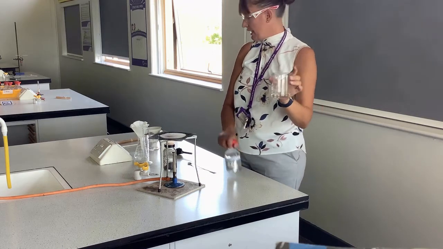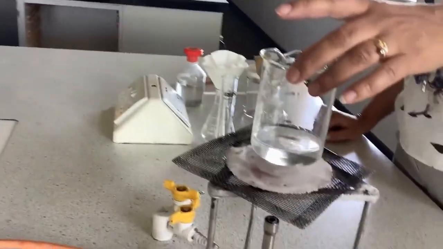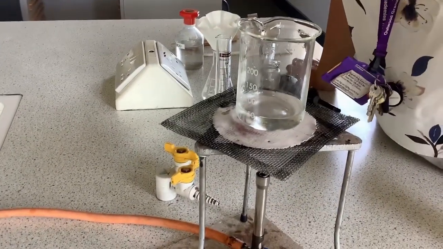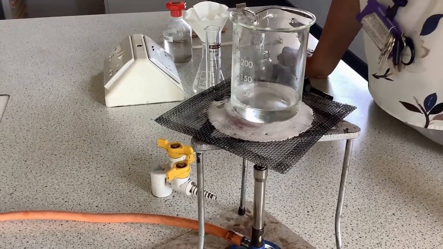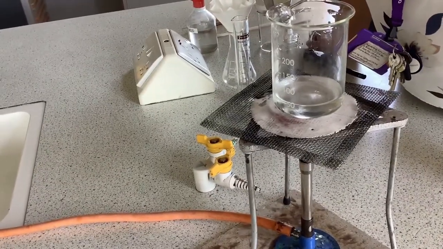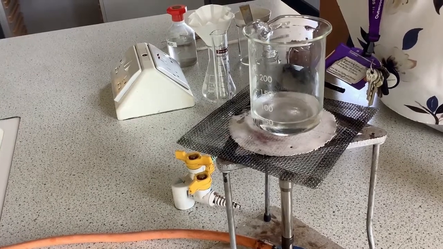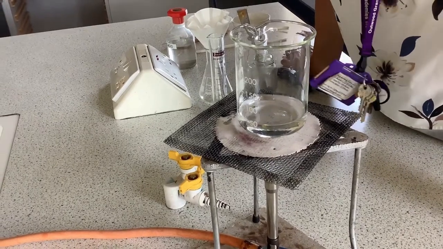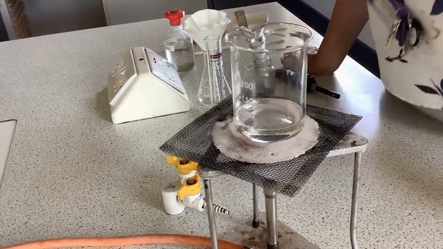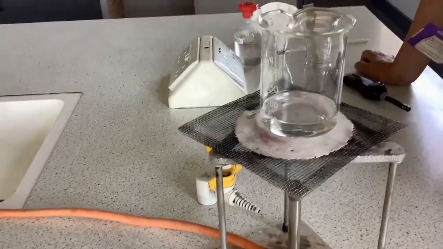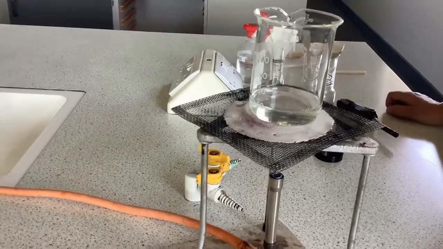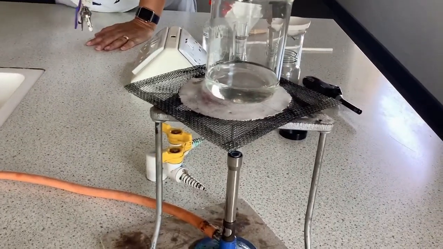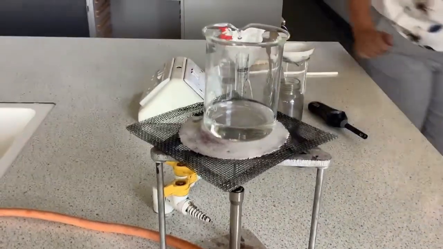You can see that sulfuric acid is colourless. So first of all, I am going to heat the sulfuric acid. I'm not going to boil it because we don't want fumes of sulfuric acid being produced. And I'm going to heat it on a blue flame. Once you've heated your sulfuric acid, you can then turn off the Bunsen burner.